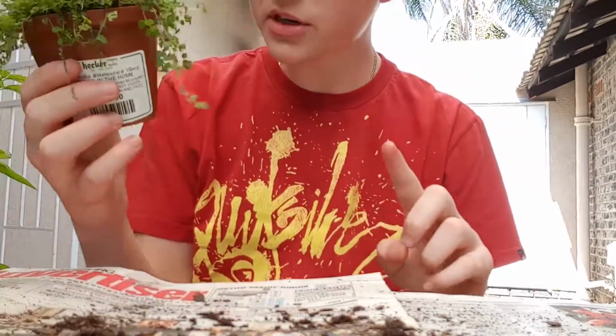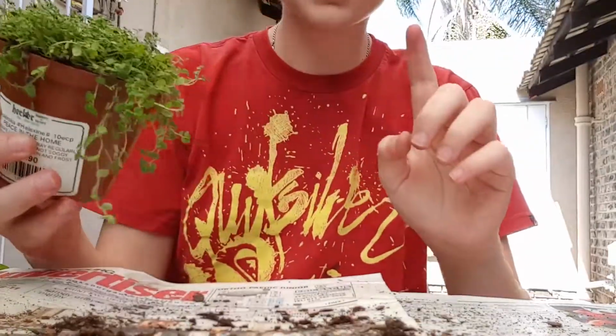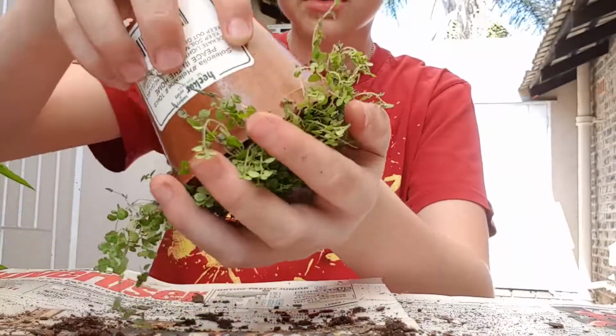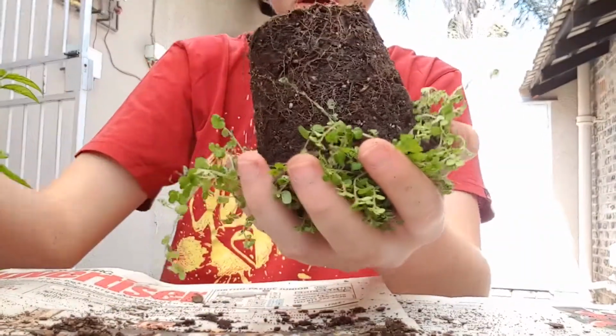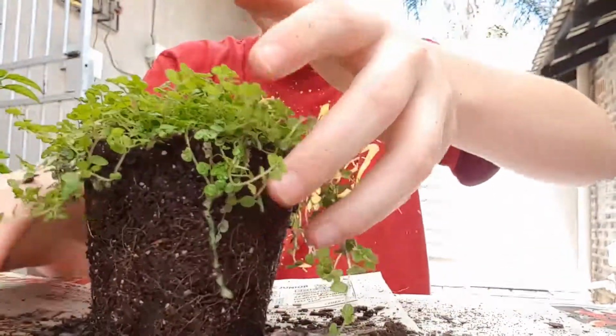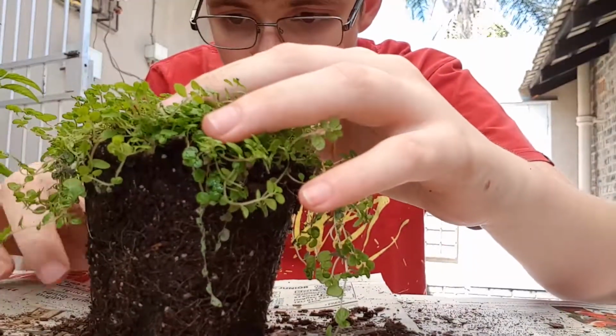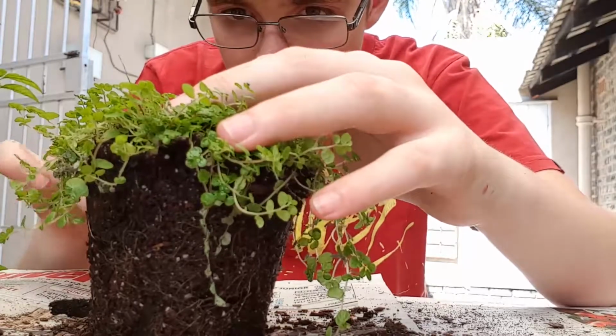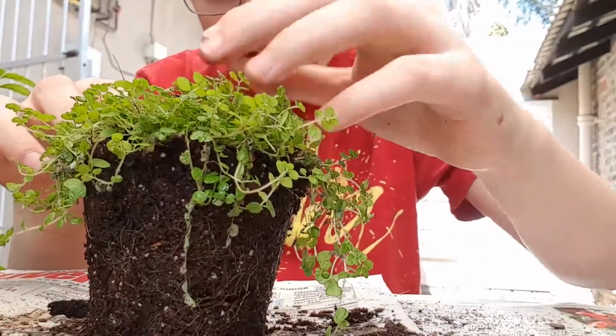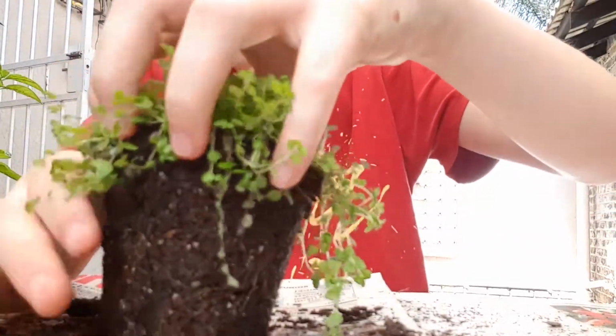So I think I'm going to do the same strategy of tipping it like that. Now how to replant this is beyond me.